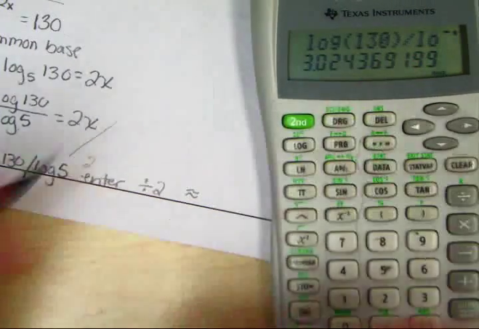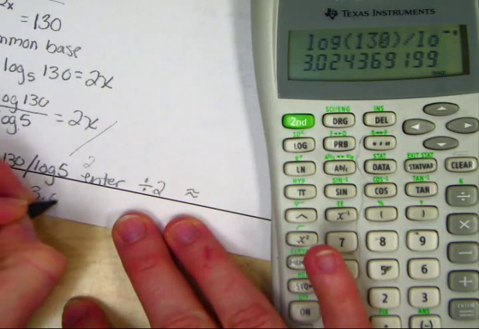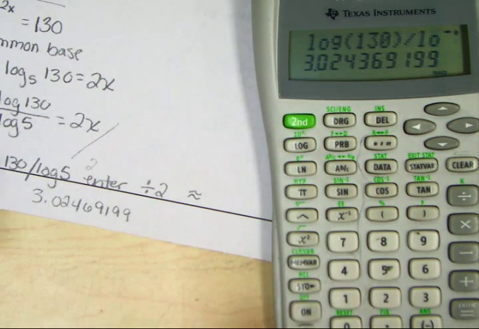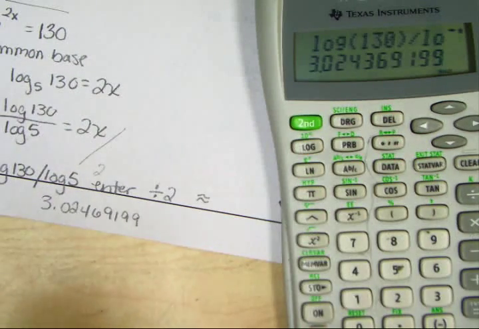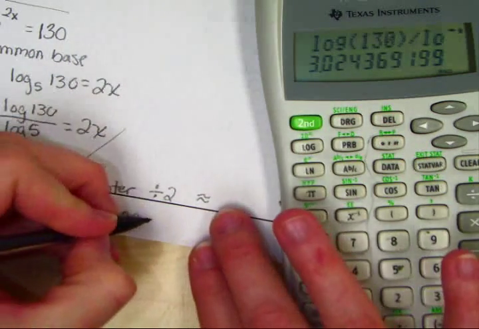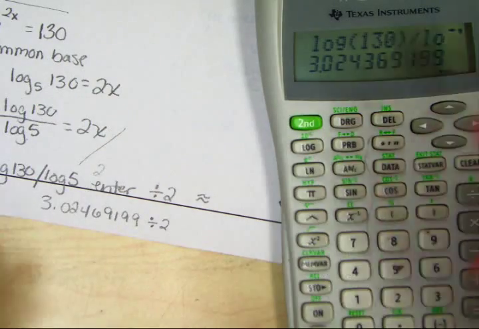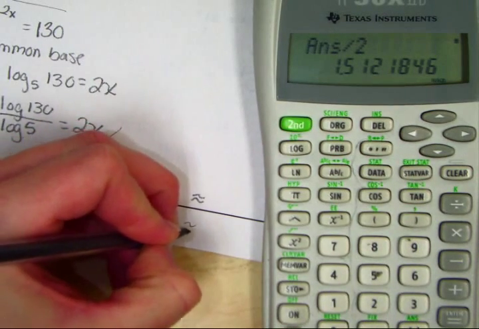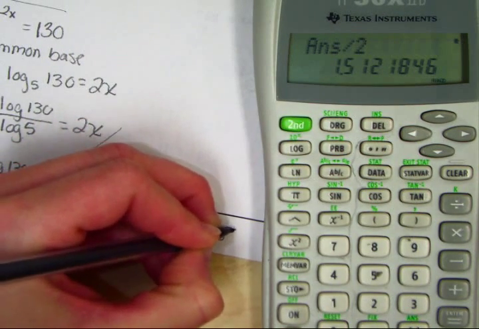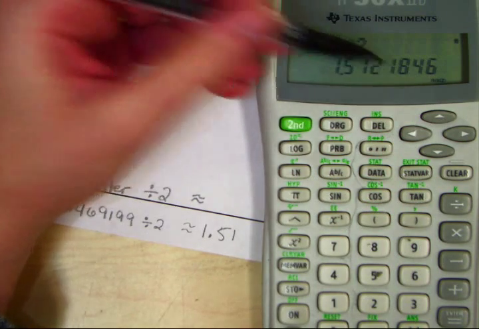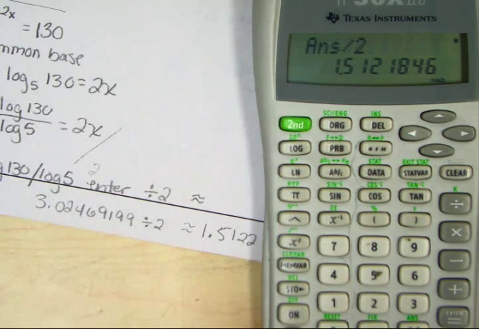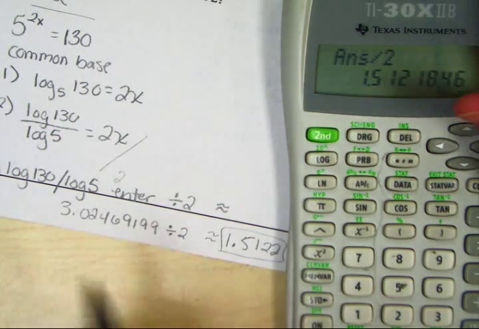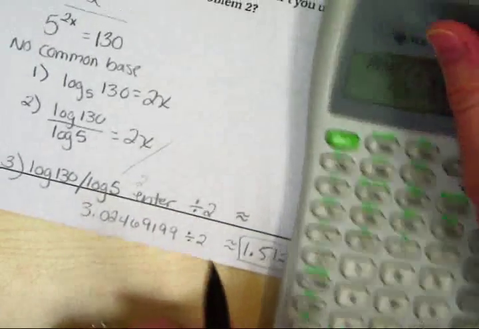See this number? Okay, just so you know, that would be 3.0246999. I don't round until the end. Divided by 2. Please don't round until the very end. Divide by 2, we'll get an approximate answer of 1.5122 when we round. Remember, you can always double check that by plugging it back in. Don't get any of these wrong. Go back and work it out until you can get it.